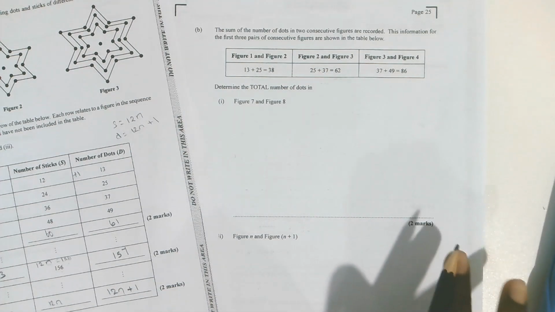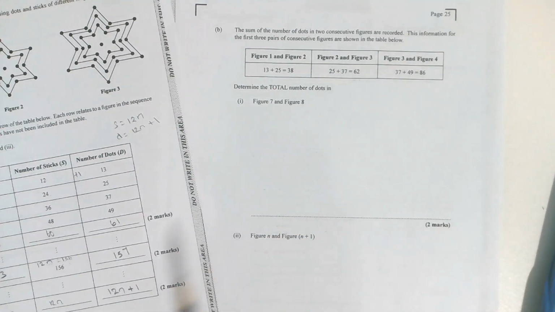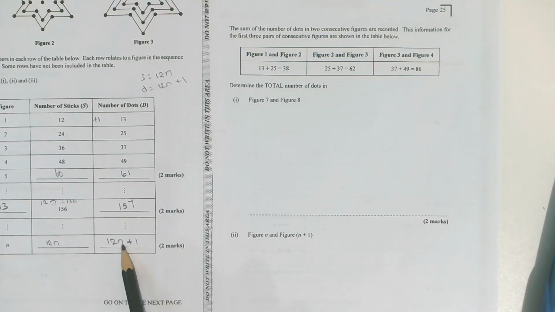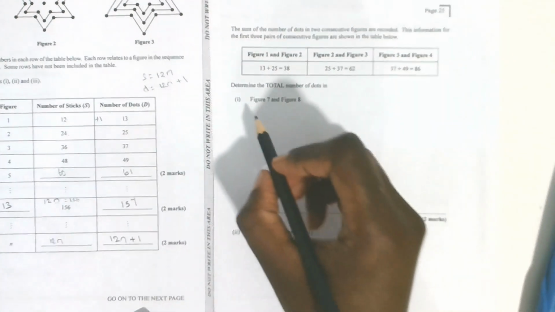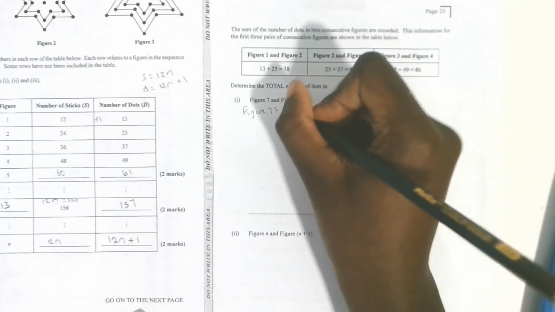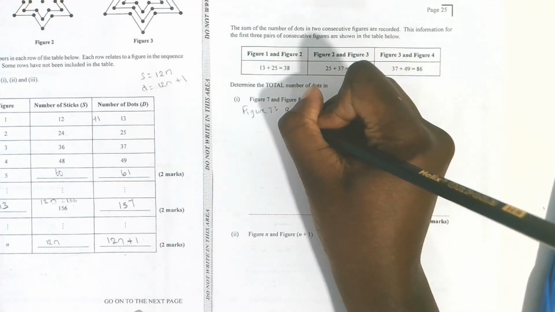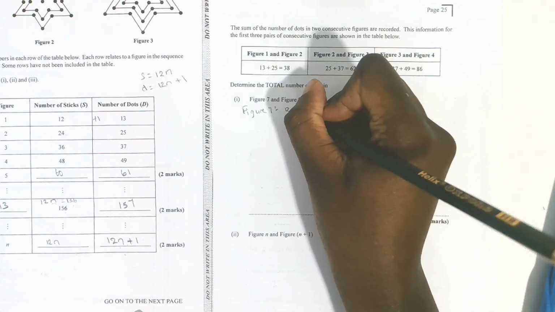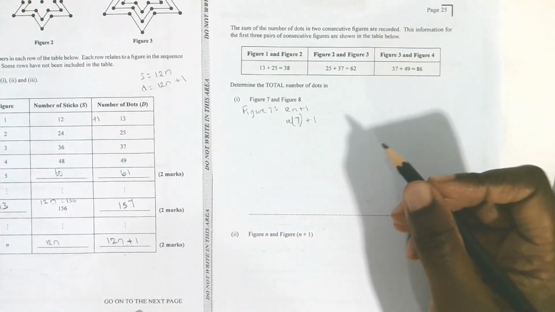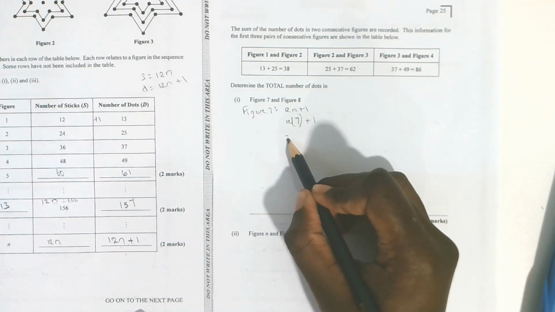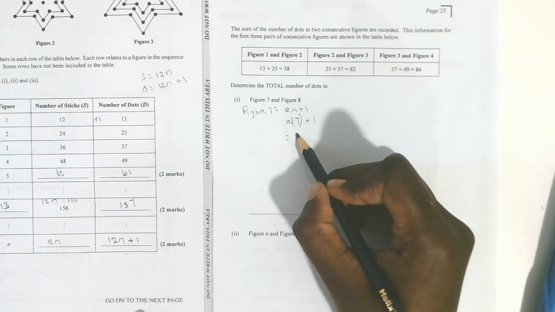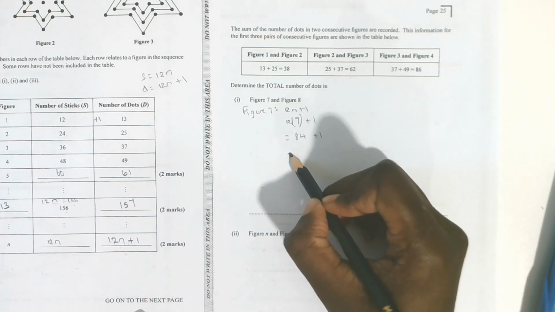So we need to find the number of dots in figure 7. Since we know our formula for the number of dots is 12n plus 1, n represents the figure that we're speaking about. So it's 12 times 7 plus 1. 12 times 7 gives us 84, plus 1 gives us 85.